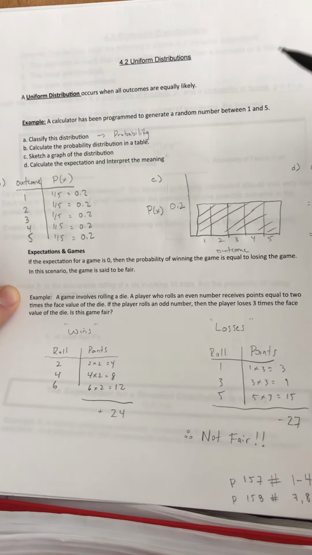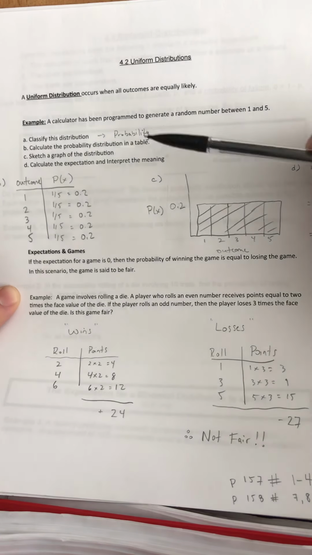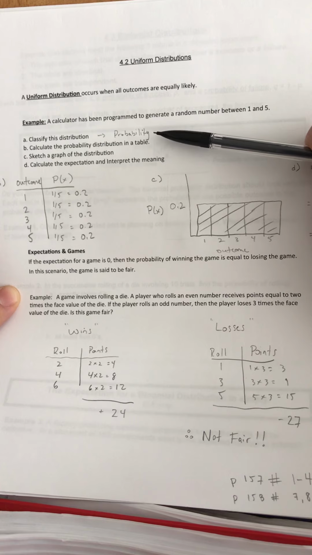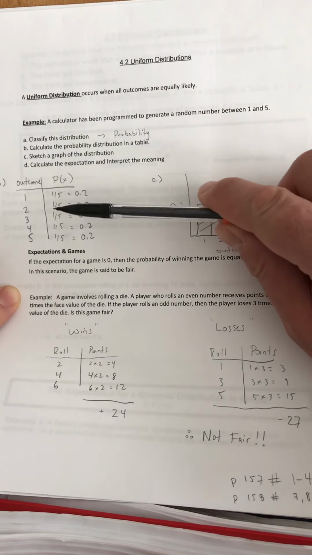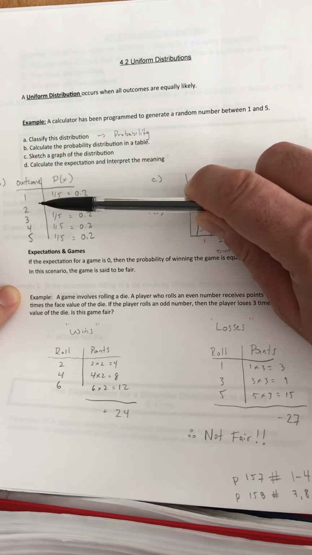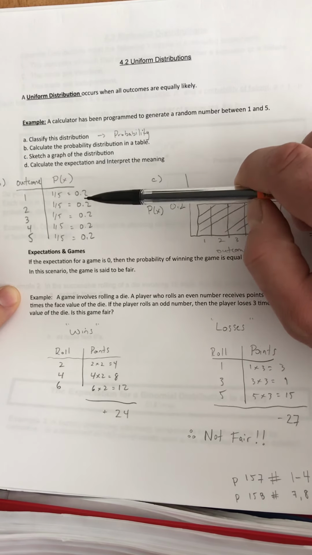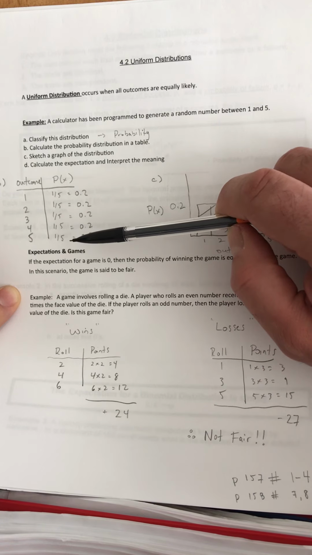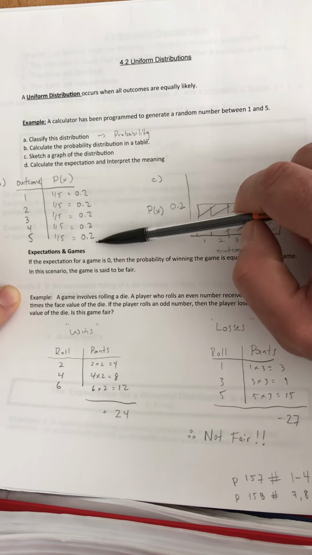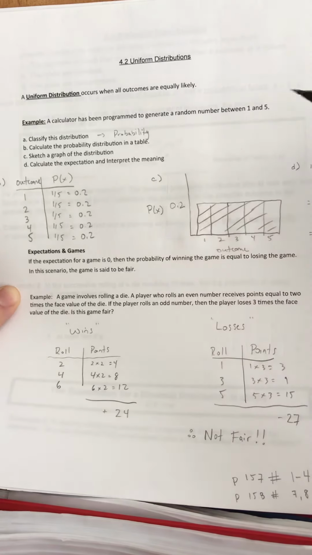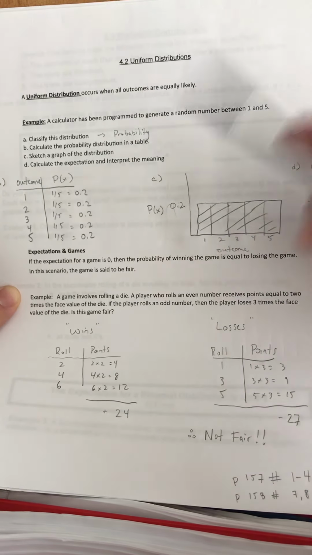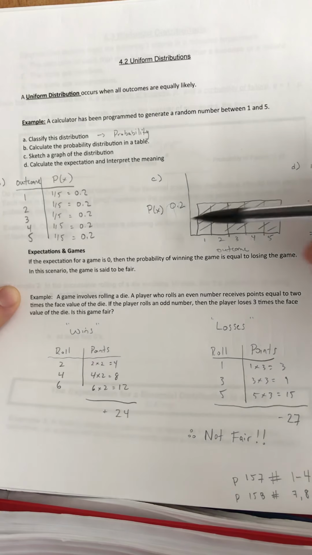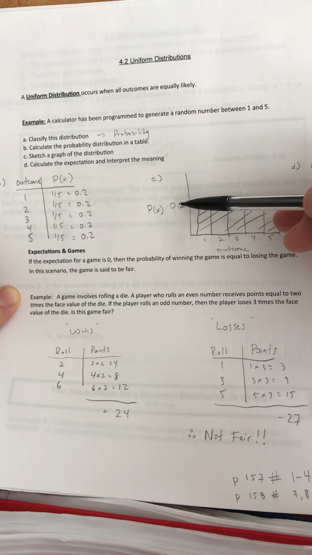Here's the example. A calculator has been programmed to generate a number between 1 and 5. Classify the distribution. This is going to be a probability distribution. Calculate the probability distribution in the table. So I did that here, with the outcomes being 1 to 5. They all have an equal 1 out of 5 chance of being selected. I'm now going to convert that to a decimal, 0.2, which is easier to graph than 1 out of 5 or 1 over 5. It's easier to do decimals rather than fractions.